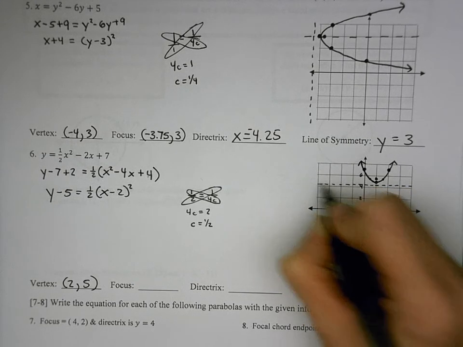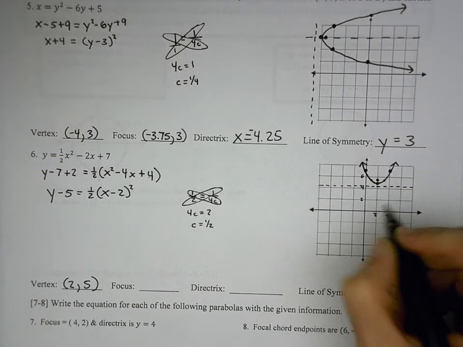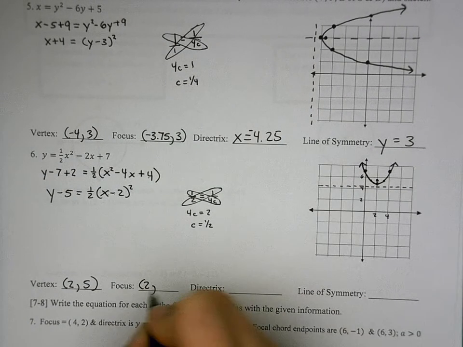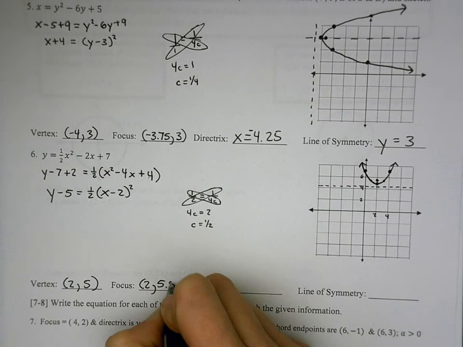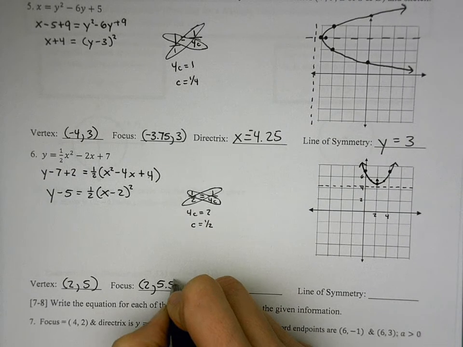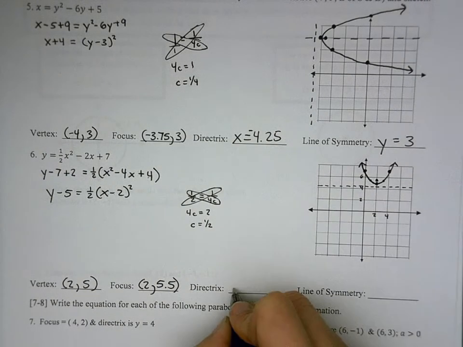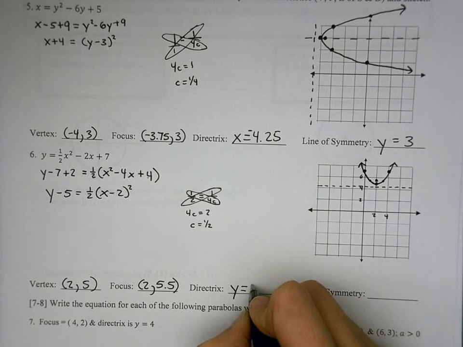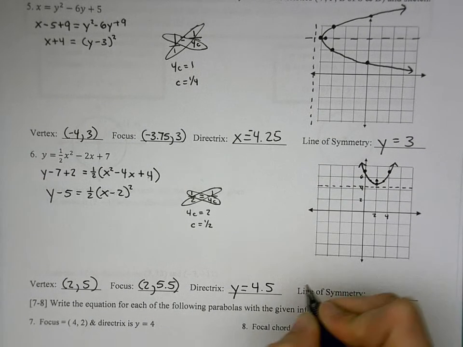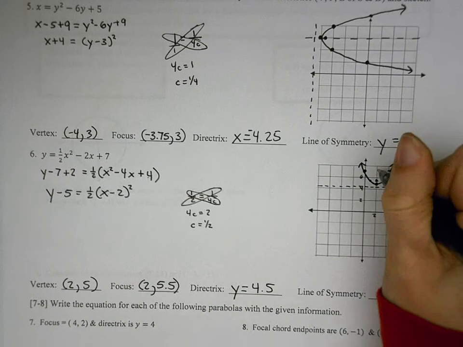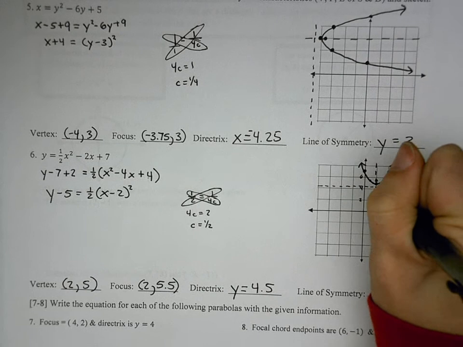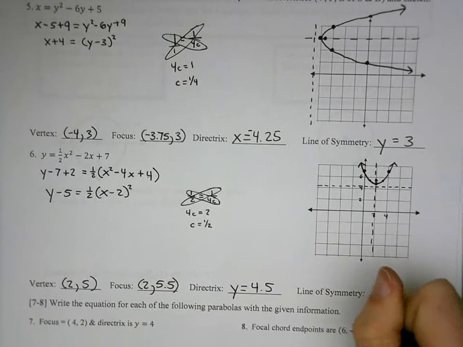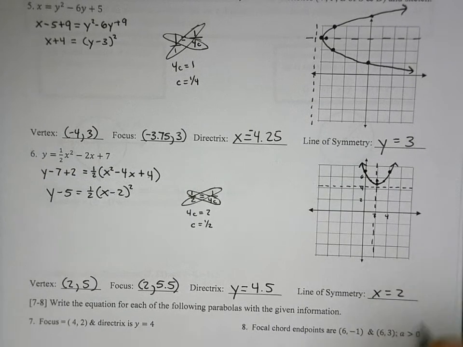Focus is at x equals 2, y is 5.5. My directrix is a horizontal line, so y equals, in this case it's 4.5. And line of symmetry is a vertical line, so we're talking x equals, and in this case it's x equals 2. And that's graphing parabolas.